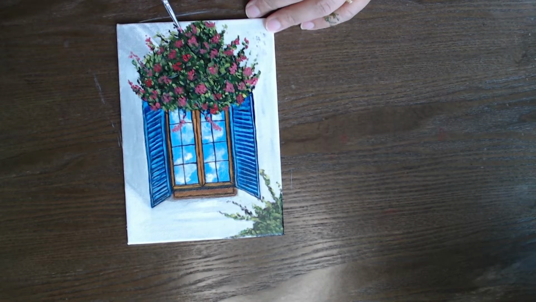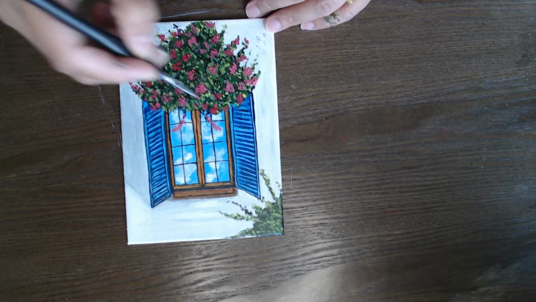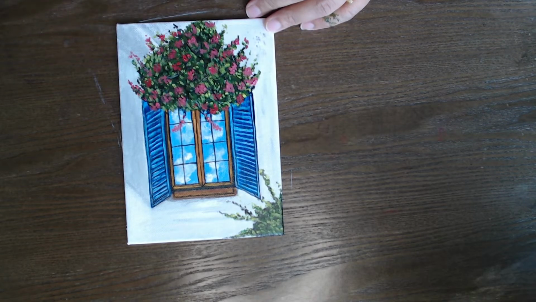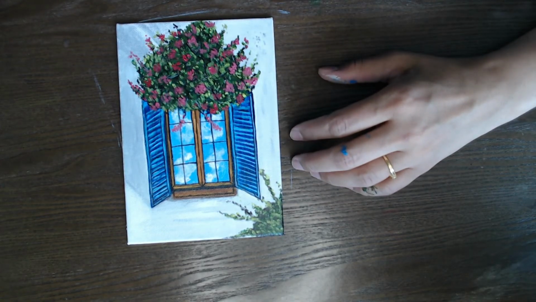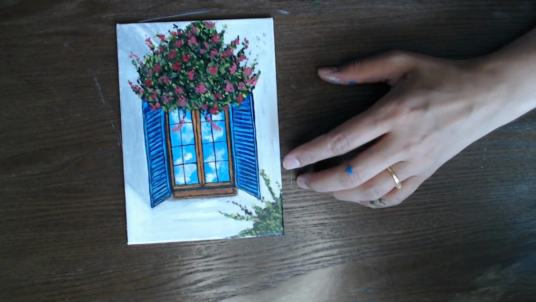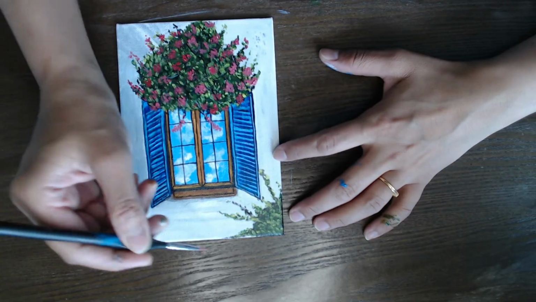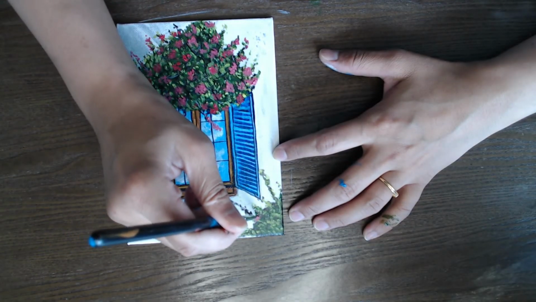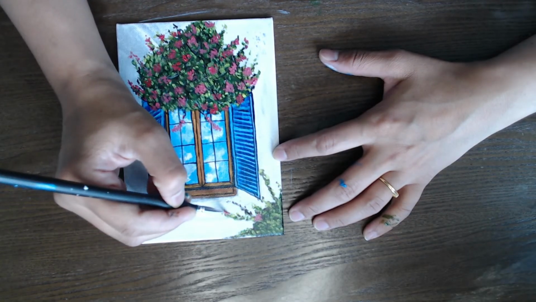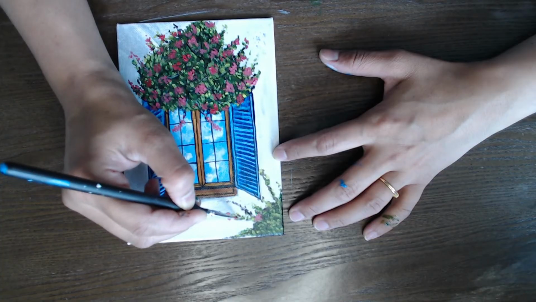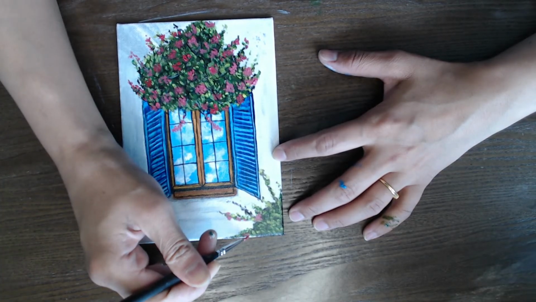So I think these are good enough in this bush. Let's add on the top, the corner one here. Maybe I'll add only a few here. Maybe somewhere one here coming with the branches.